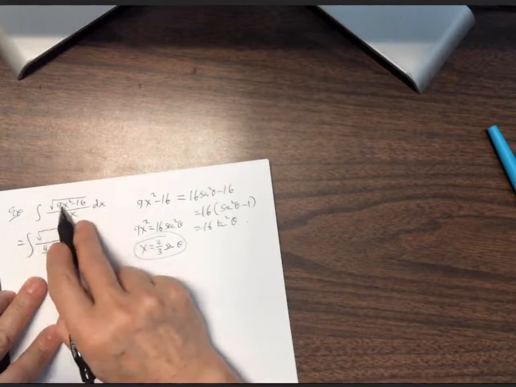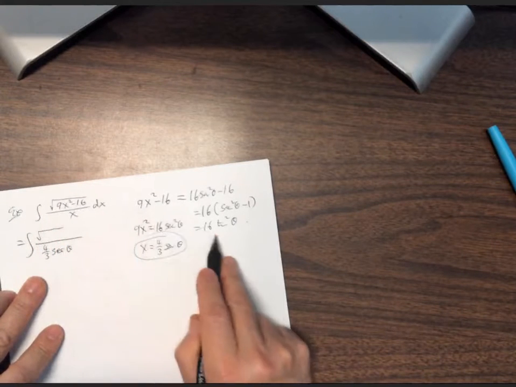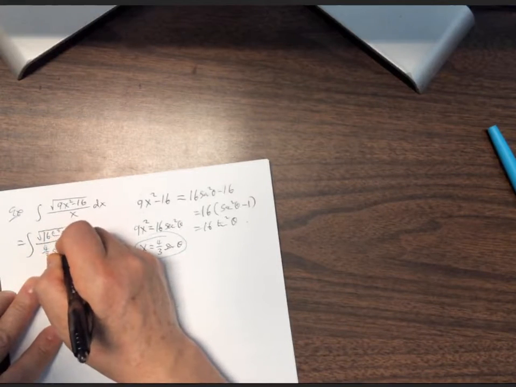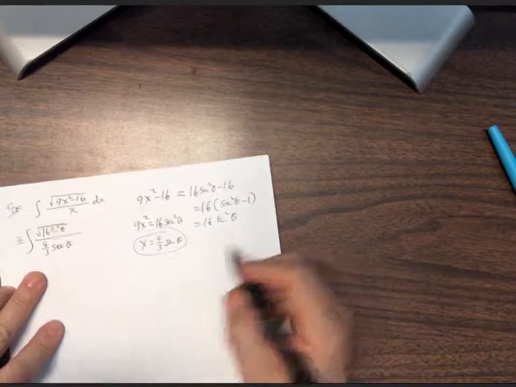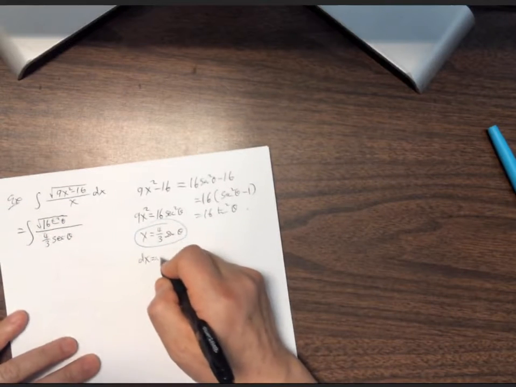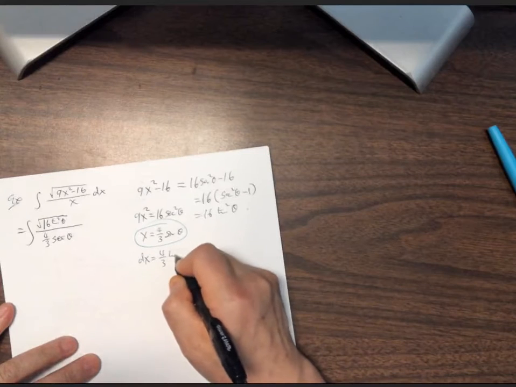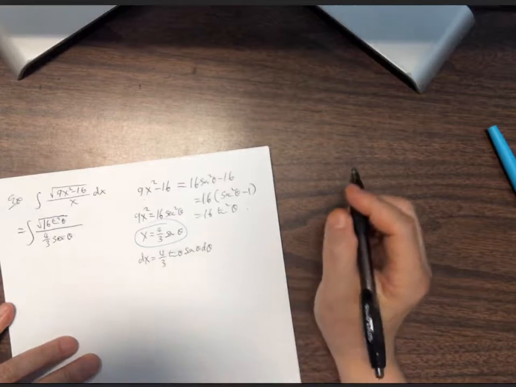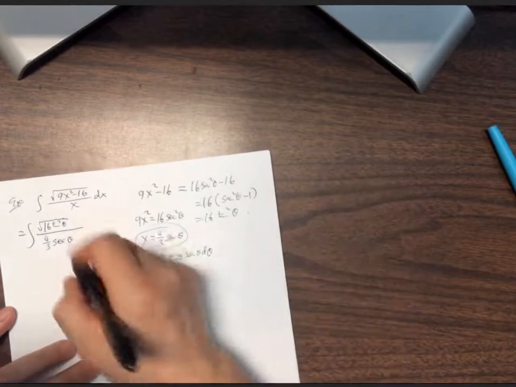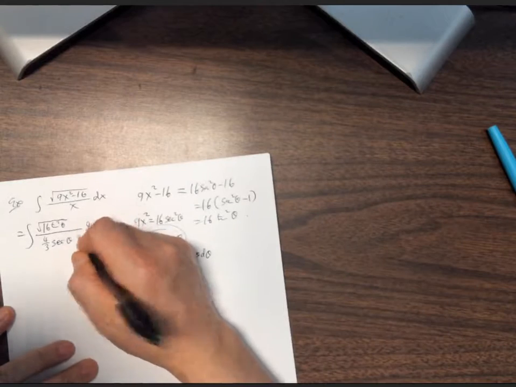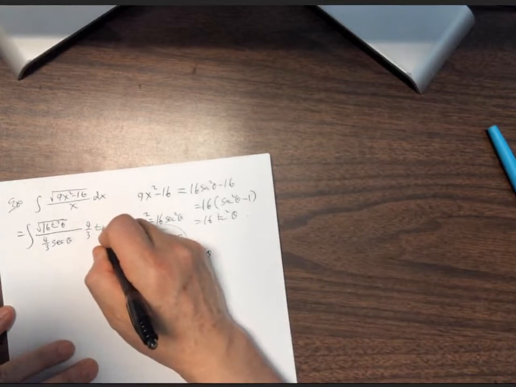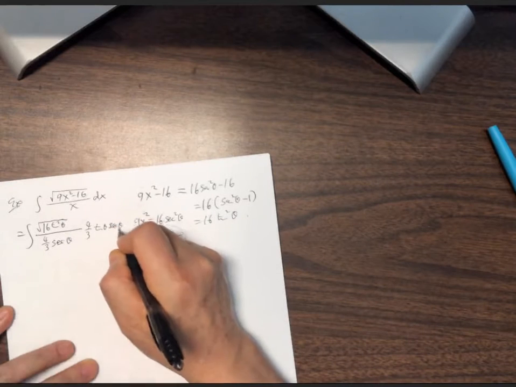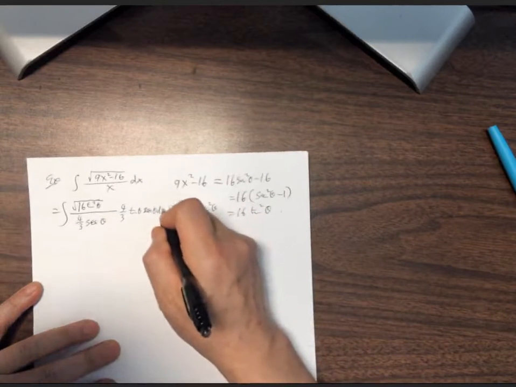The square root of 9x squared minus 16, already simplified on the side, is the square root of 16 tangent squared. The dx is going to be 4/3 tangent theta secant theta d theta.